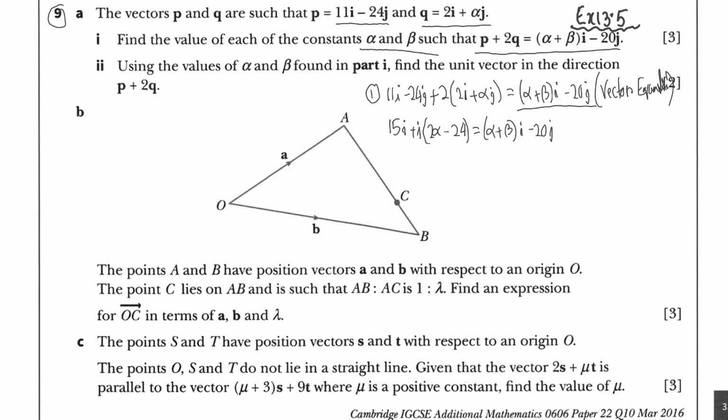According to the rule of vector equation, we can equate the coefficients from both sides. If we take the coefficient of i from both sides, it will be alpha plus beta equals 15. This is equation number 1. And if we take the coefficient of j from both sides, then it should be 2 alpha minus 24 equals minus 20.